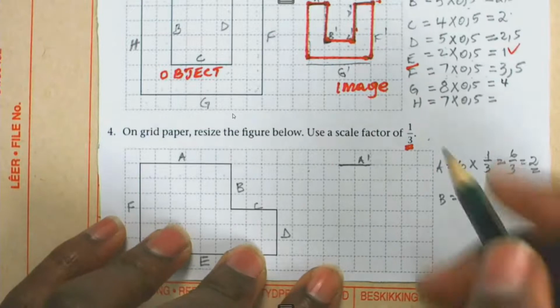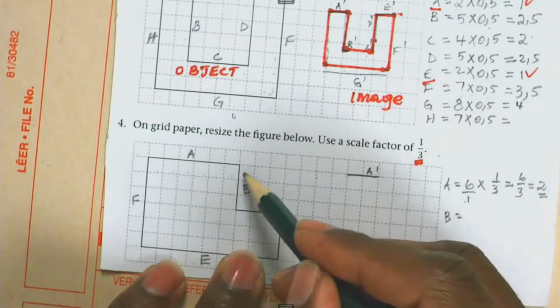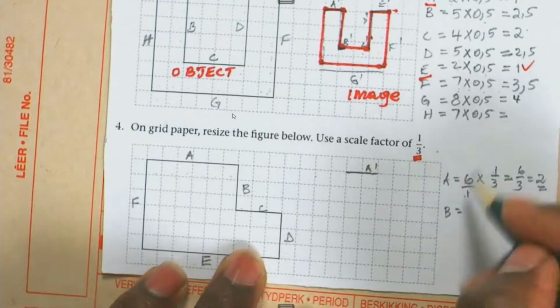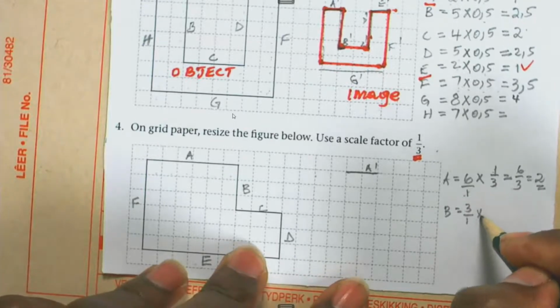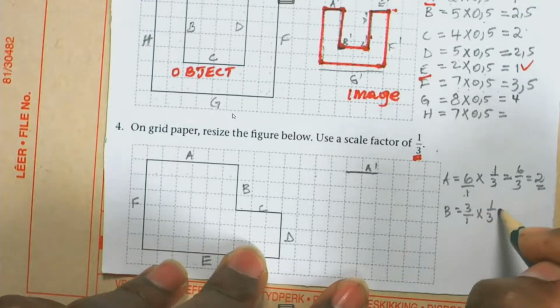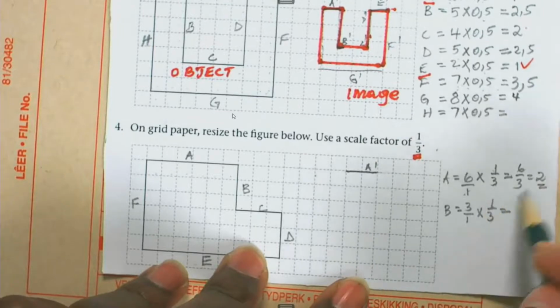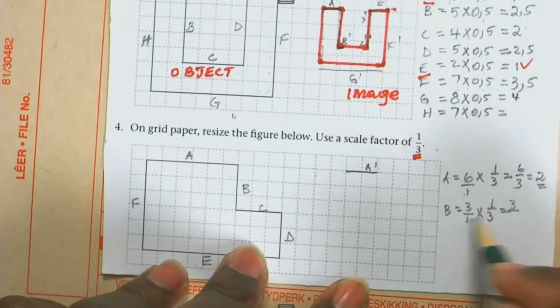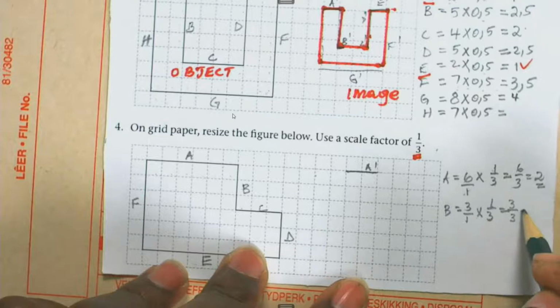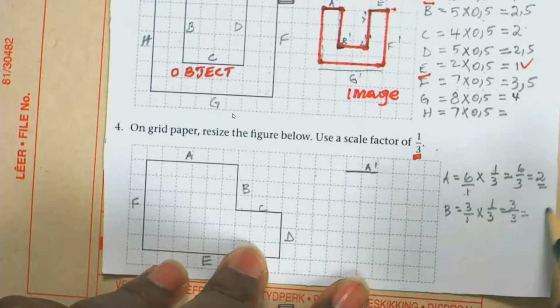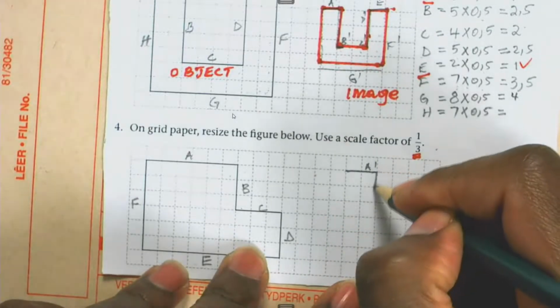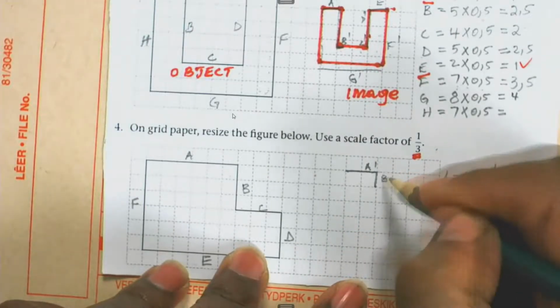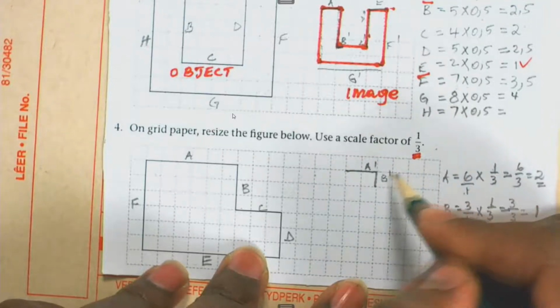Let us find B. B was 1, 2, 3 blocks. So it will be 3 out of 1 multiplied by 1/3. So 3 by 1 is 3. 1 multiplied by 3 is also 3. So 3 out of 3 equals to 1. Therefore, B will be 1 block. So we'll put 1 block for B. It goes down. Let's say B prime.